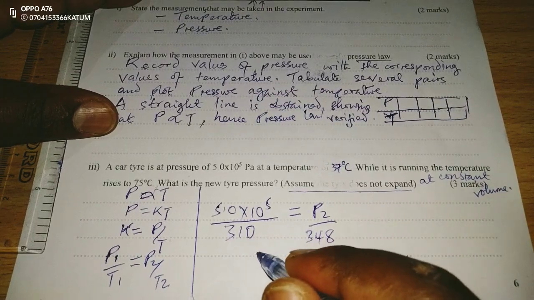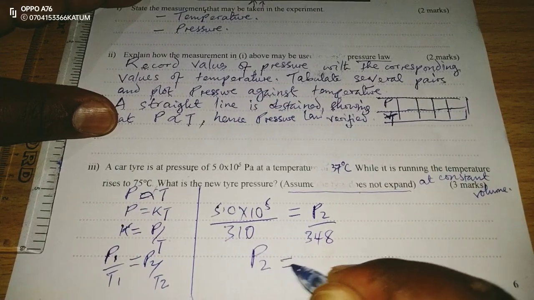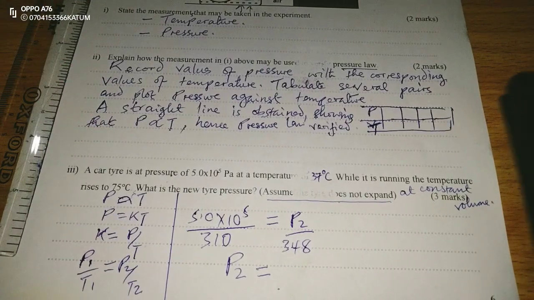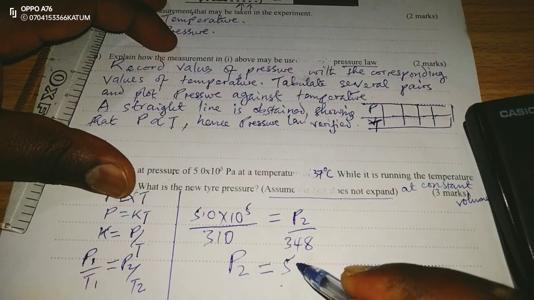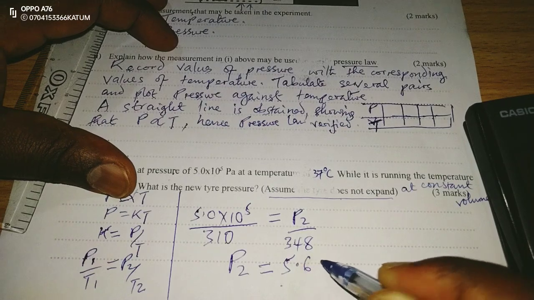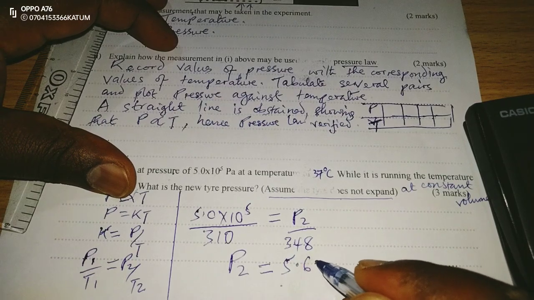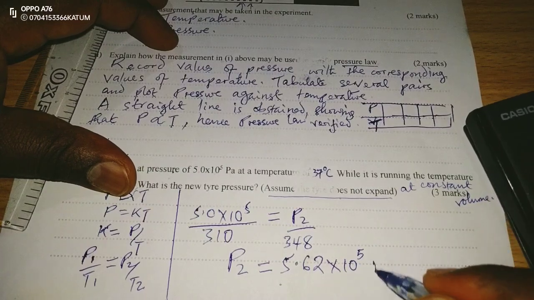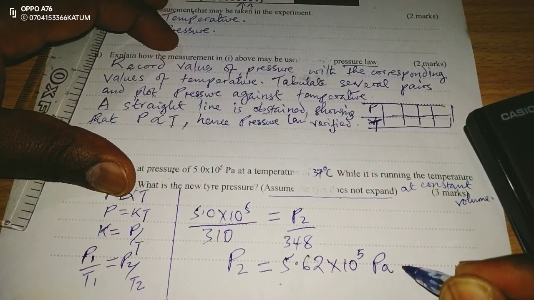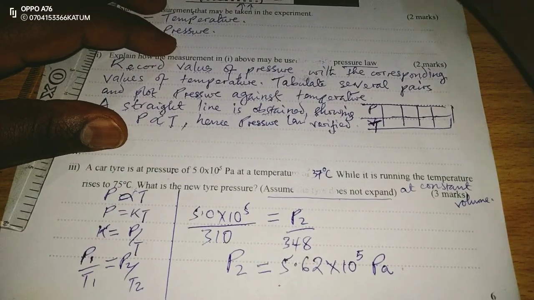Therefore, to remain with pressure 2, I multiply both sides by 348. So this is 5.0 times 10 to the power of 5, then I divide by 310. This gives me about 5.62 times 10 to the power of 5 pascals. So that is how we get the new pressure.